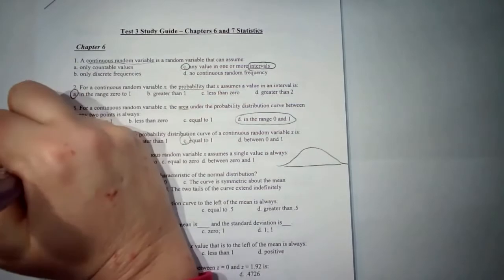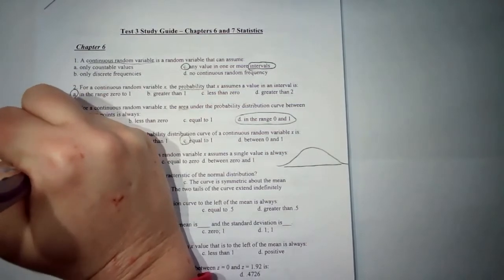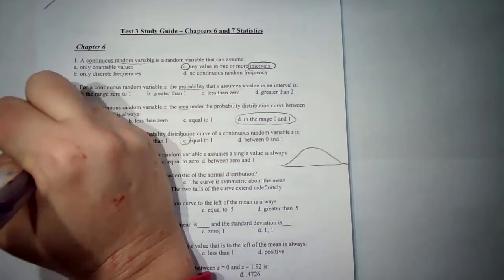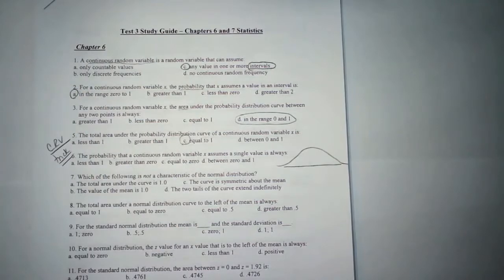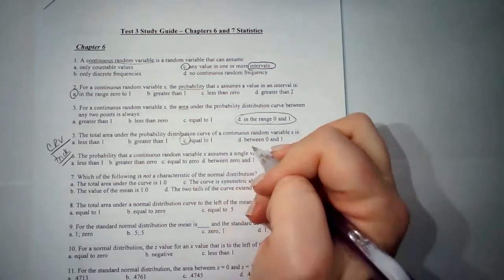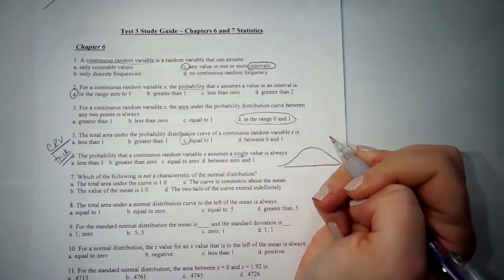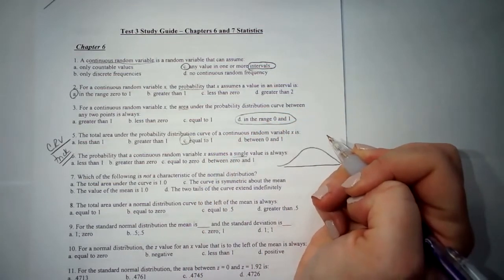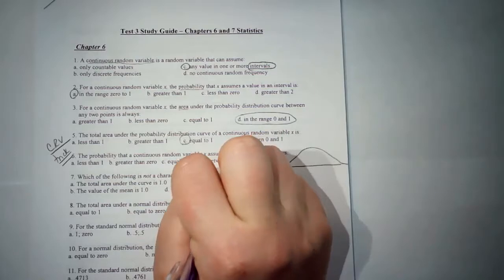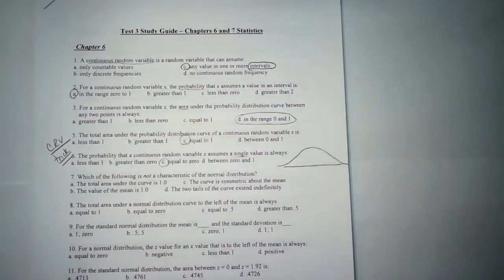Okay, now number 6 is that trick question because we're talking about a continuous random variable. Remember, the key word for continuous is it has to be an interval. So this is the trick. The probability that a continuous random variable X assumes a single value, remember, CRVs use intervals. What's the probability it's going to have a single value? 0. Remember, that was even on Wiley. That's a trick question. Good.